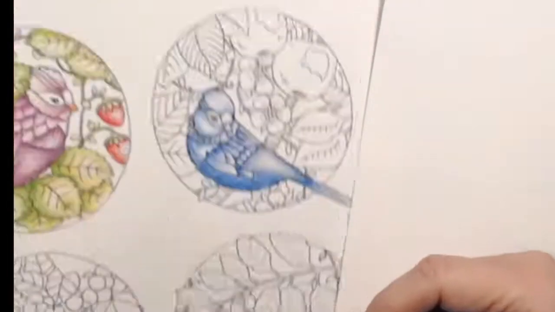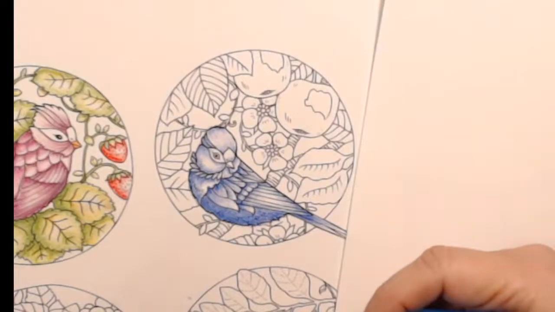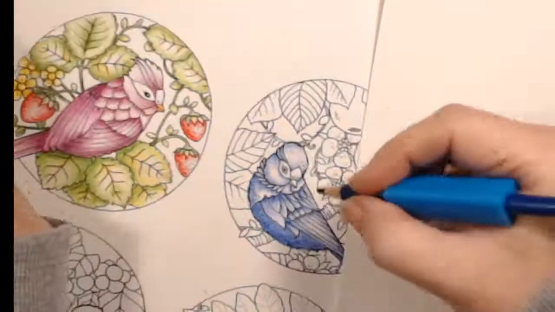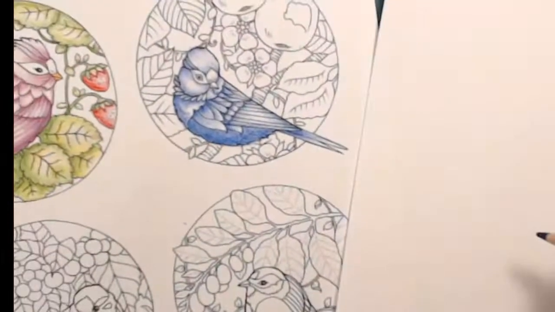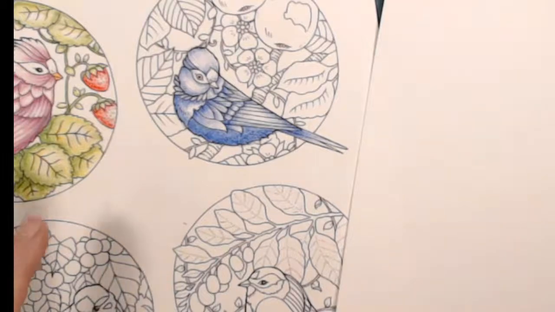Beautiful. Whoops. There it is. I may do some more as I go. But there's the bird. Right.